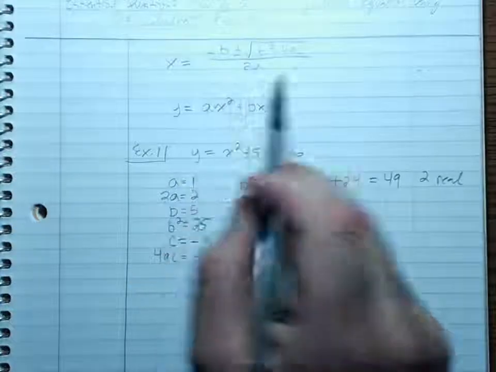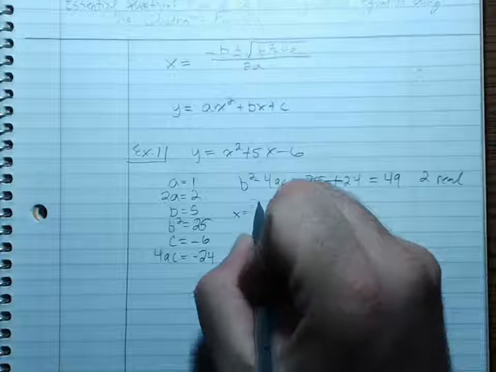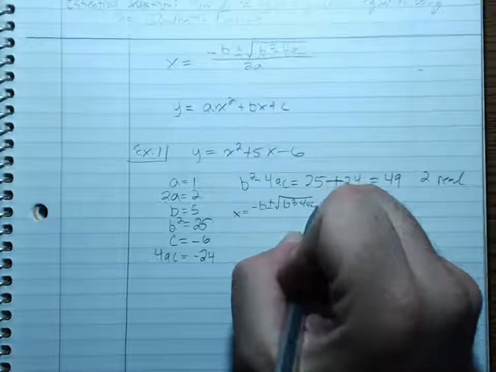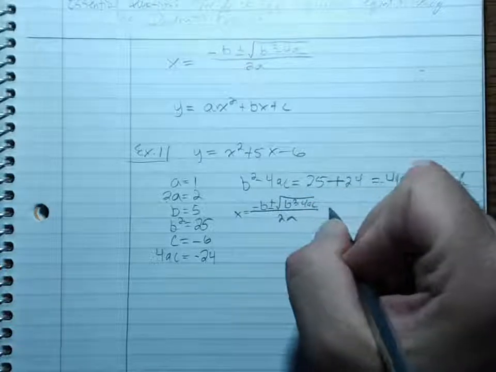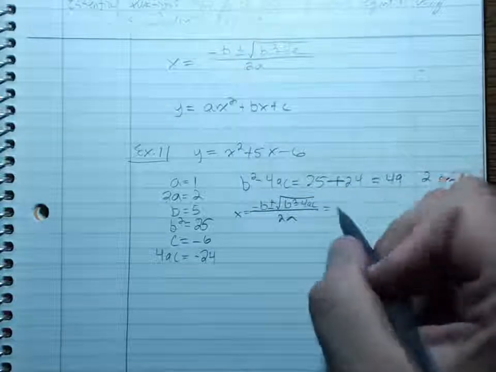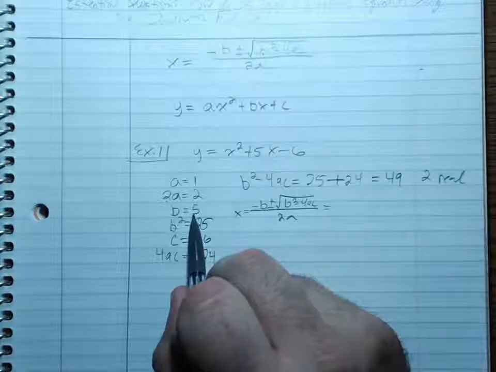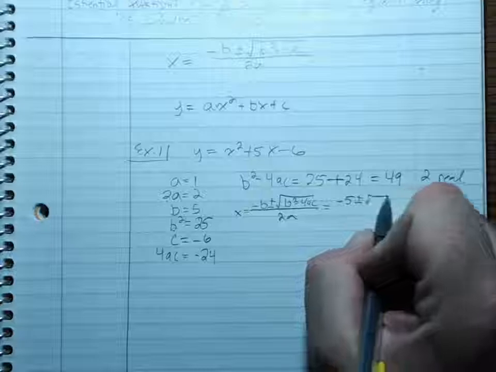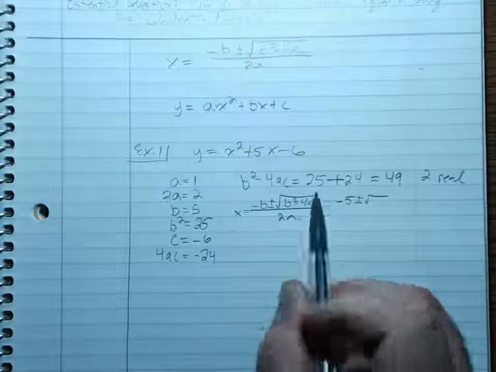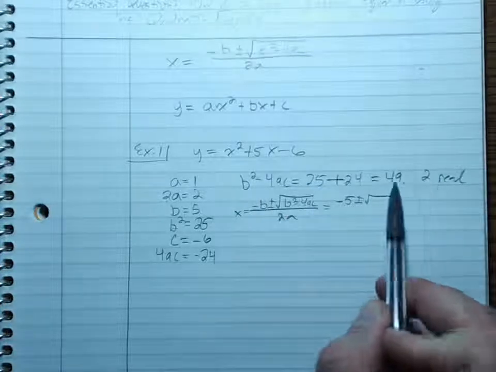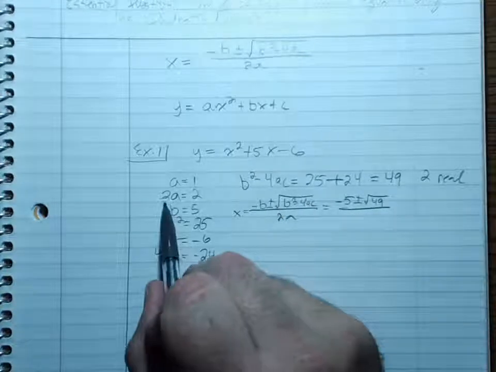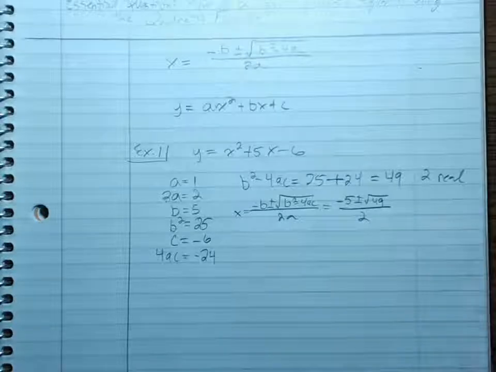Next up, I'm going to use this, and you're going to really like this. This is the formula, so I'm going to write x equals the opposite of b plus or minus the square root of b squared minus 4ac, all over 2a. But check this out. b is 5, so the opposite of that is negative 5. This is the cool part: plus or minus b squared minus 4ac. We know what that is. We figured it out. It's 49. And 2a, we know what that is. It's right here. It's 2.